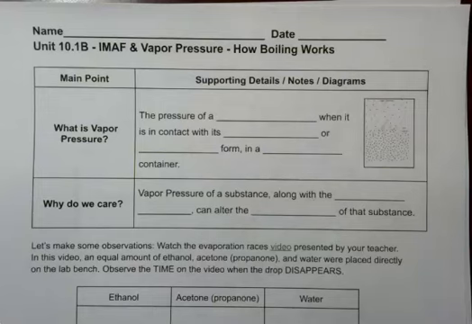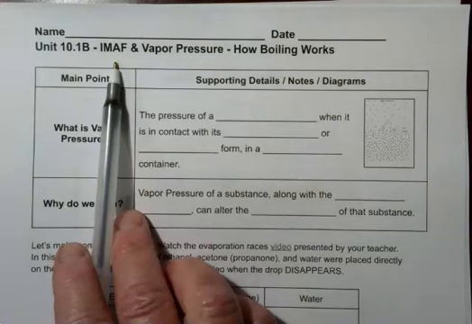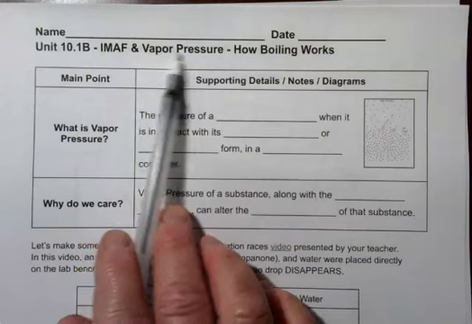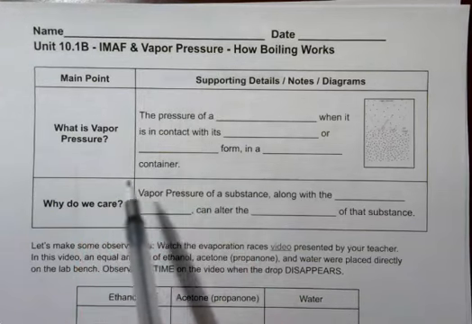In this lesson, we're going to learn about intermolecular attractive forces and their effect on boiling. And it involves something called vapor pressure. So what is vapor pressure?